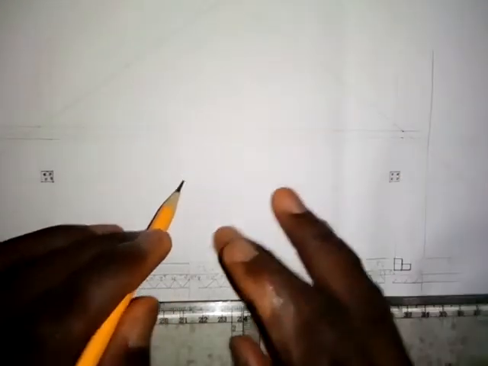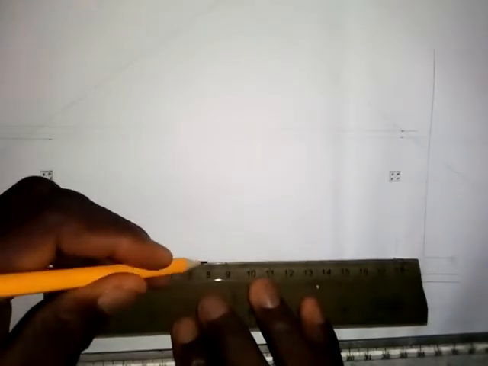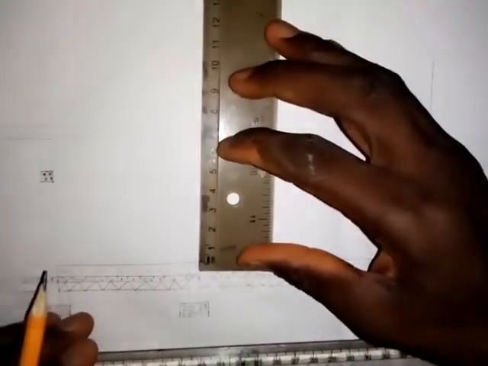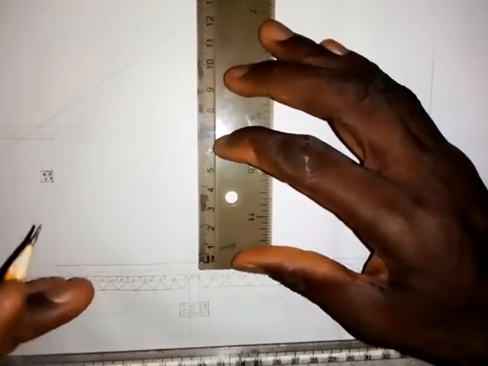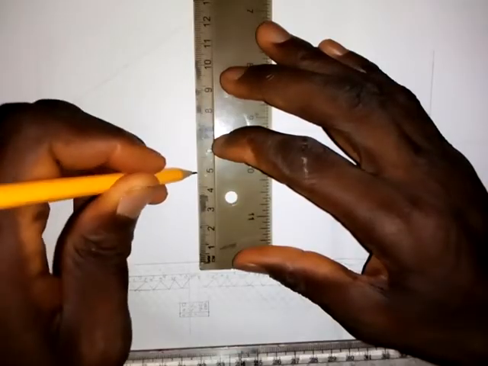Okay, so what we do is that 2,350 by 50 gives us 47. So this is where we are going to have it. Normally it's supposed to be a wall, but because of the space, it can't be a wall. All right, so a measurement of 47 millimeters. So this is 47 millimeters.